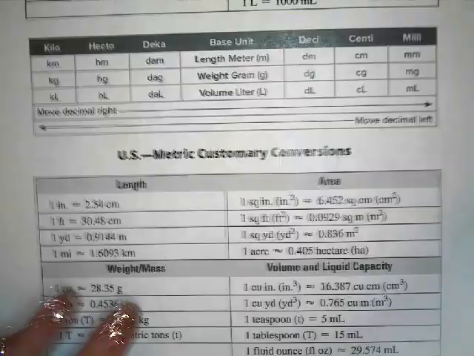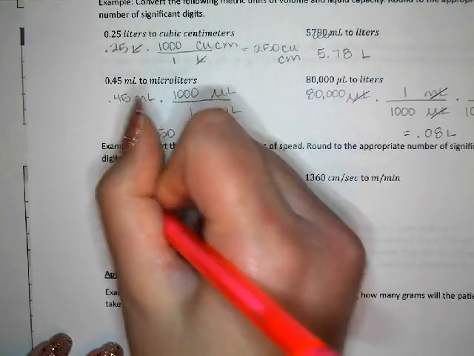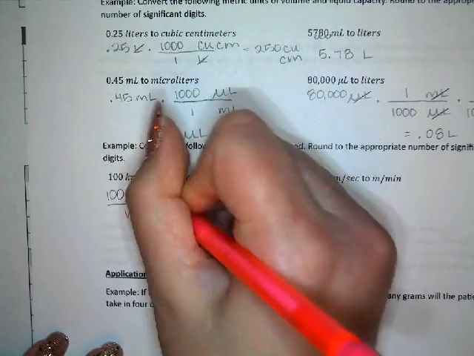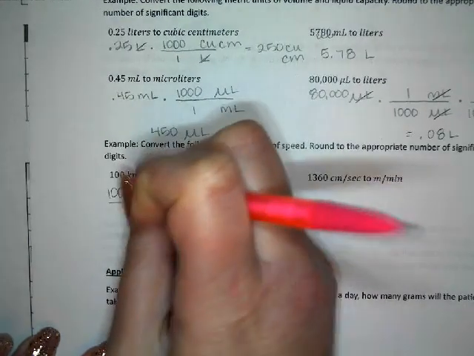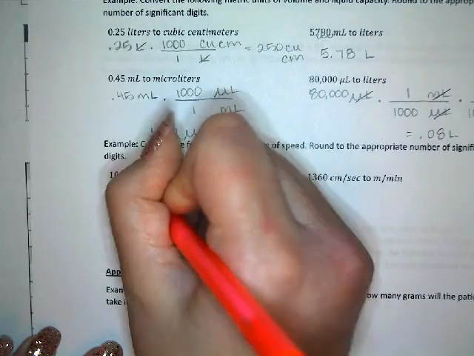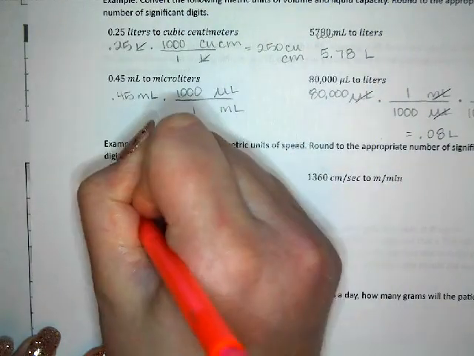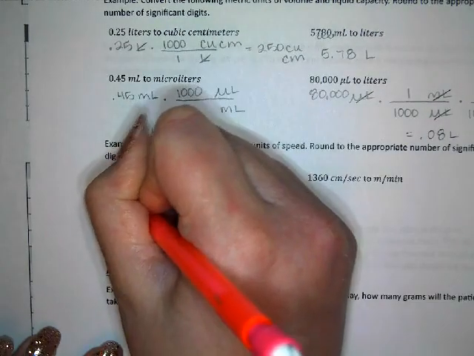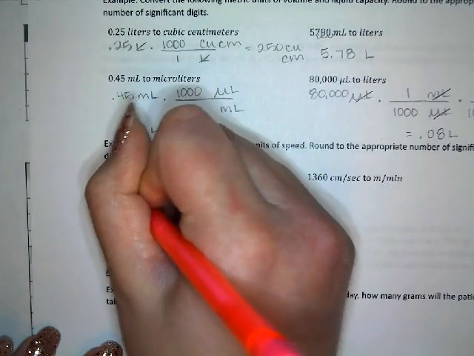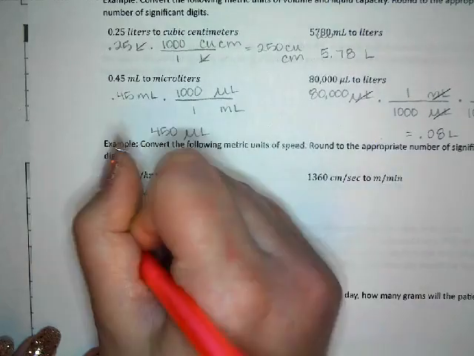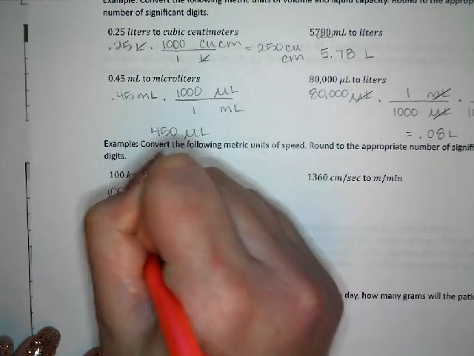So 100, I didn't leave myself very much room, so there's the decimal place. 1, 2, 3 decimal places to the right, and I'll fill in the zeros. So that's 100,000 meters per 1 hour.